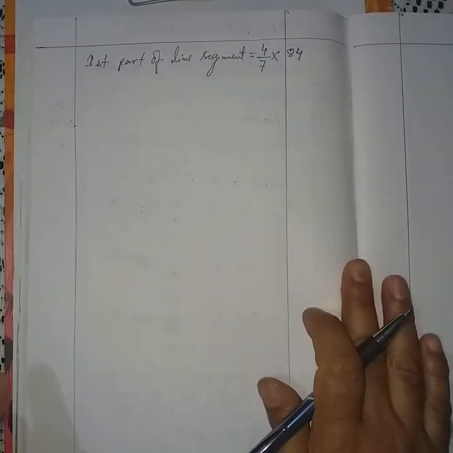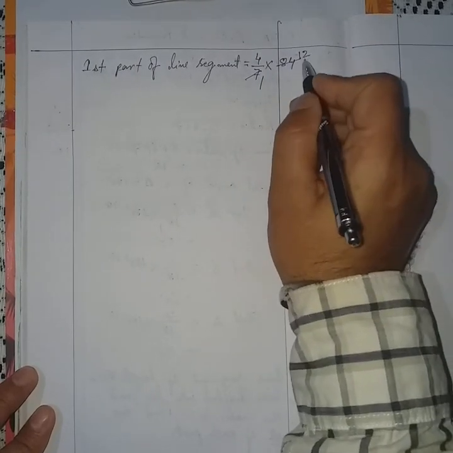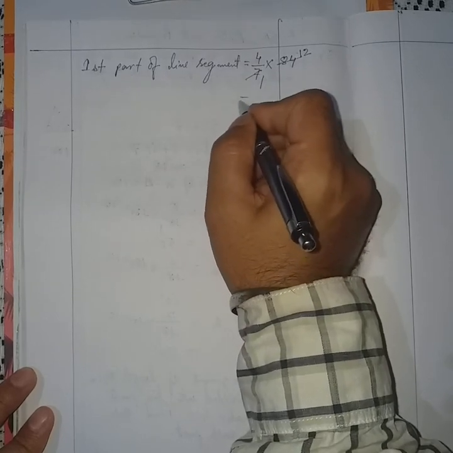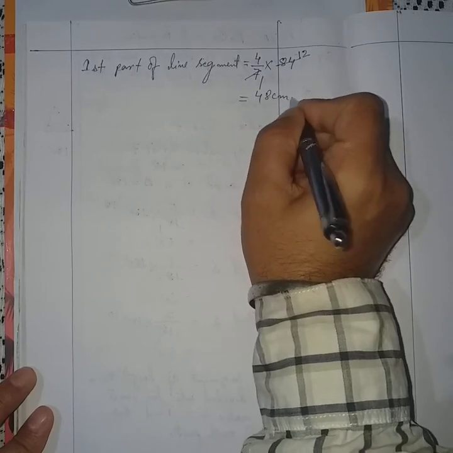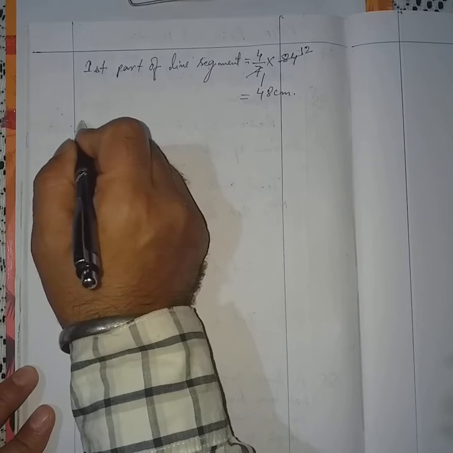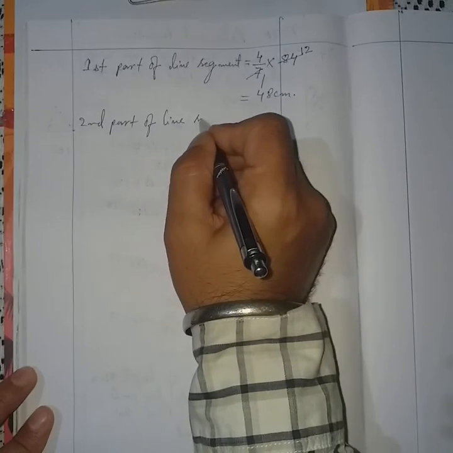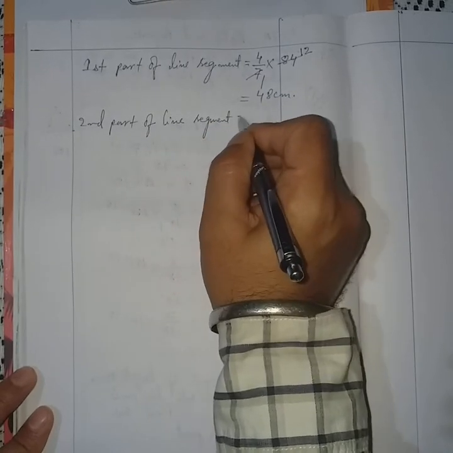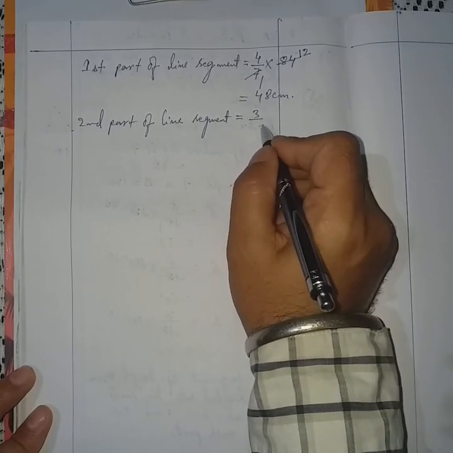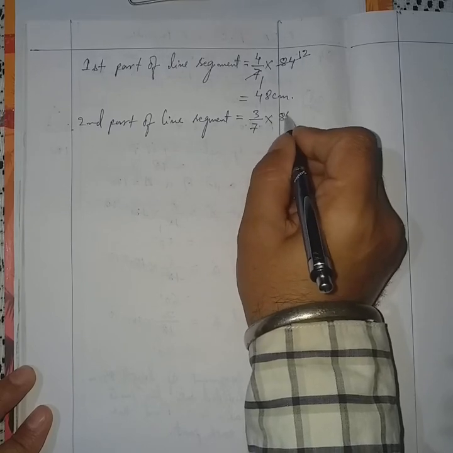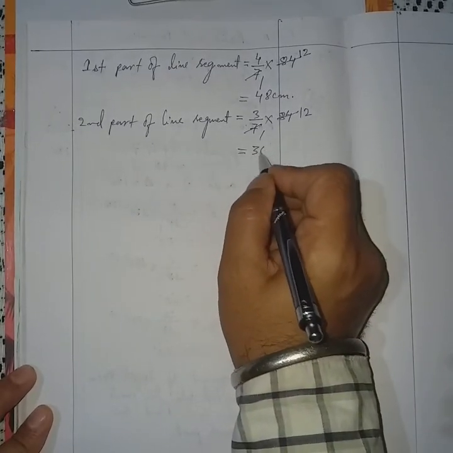Now we have to calculate this. 7 ones are 7, 7 twos are 14, so 12. 12 times 4 is how much? 48 centimeters. In a similar manner, the second part of the line segment will be equal to the ratio 3 by 7, where 7 is the sum of the ratio, and the total is 84. Again 7 ones are 7, 7 twelves are 84, 12 times 3 is 36 centimeters.